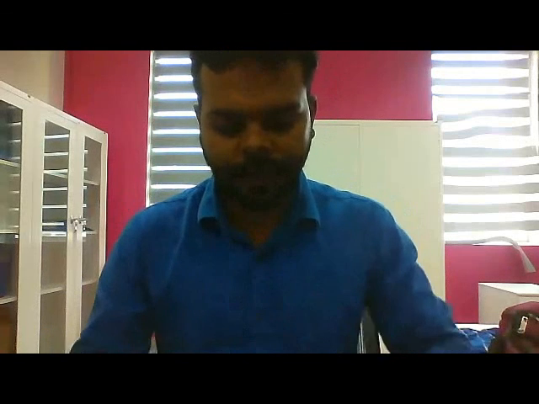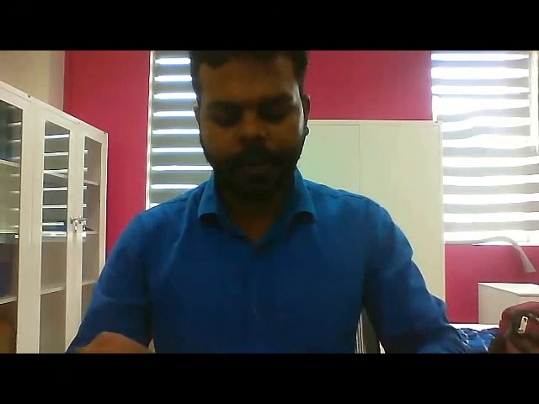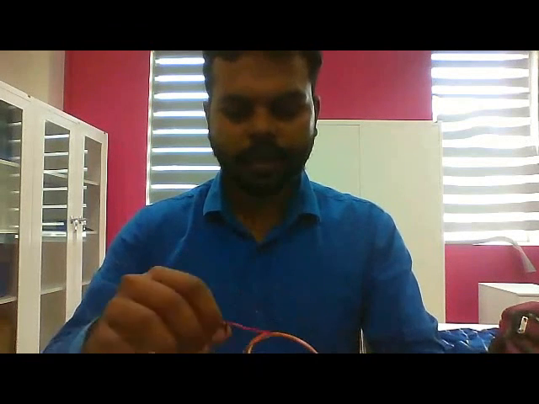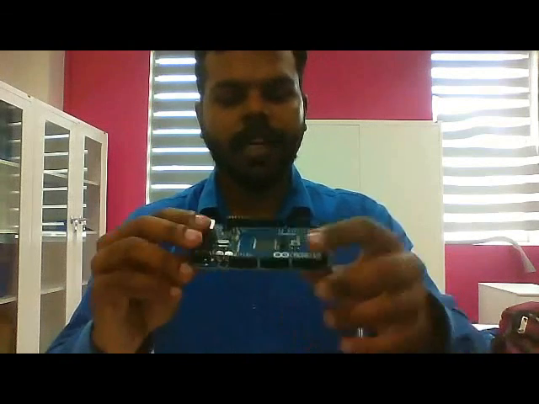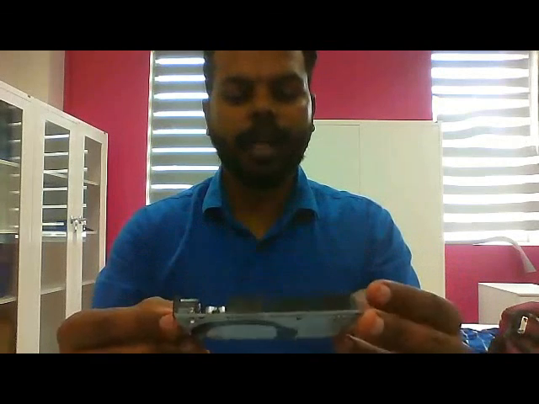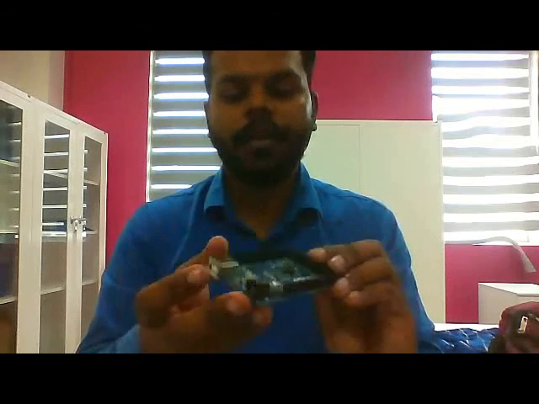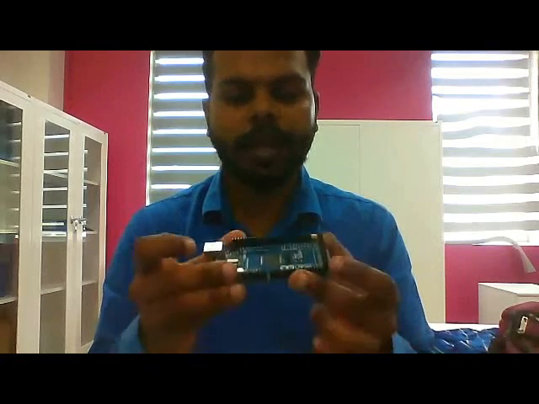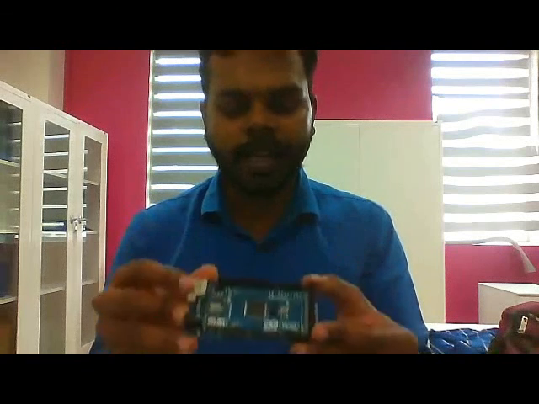First of all, I will take the Arduino Mega board by disconnecting the cables of the sensors. This is the Arduino Mega board. The Mega board is taken as the processing part for this prototype implementation. Through this port I am importing the data, and within itself there is a small processor and RAM. Using those, encryption and decryption are done.